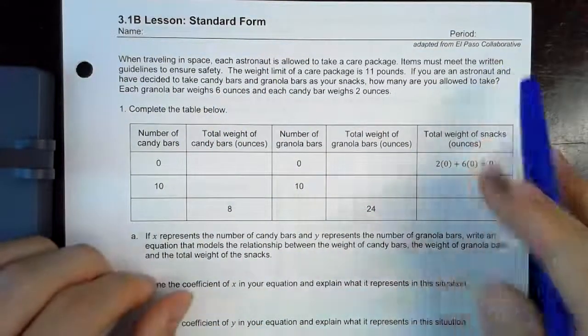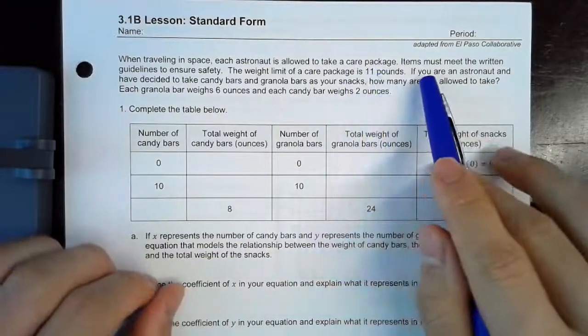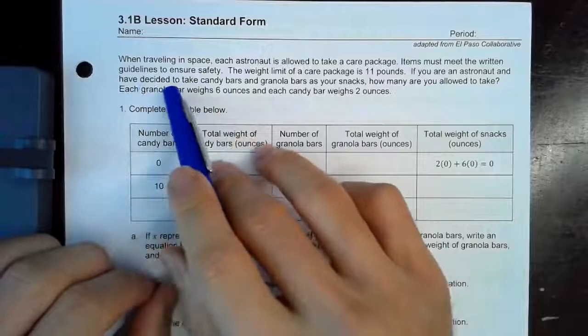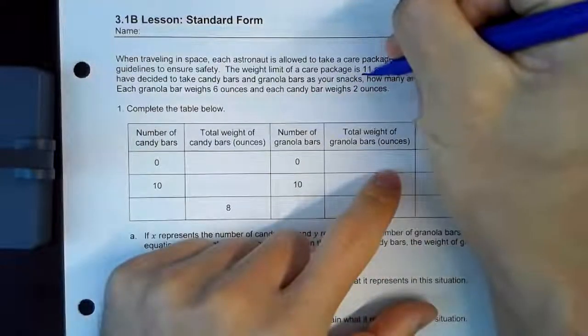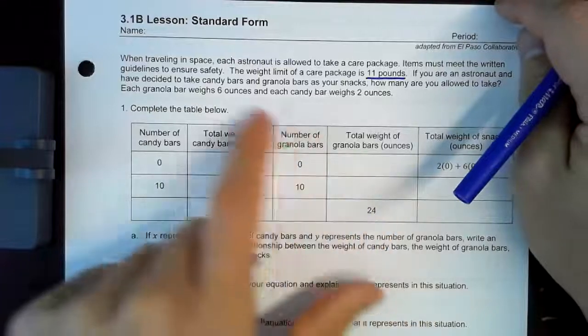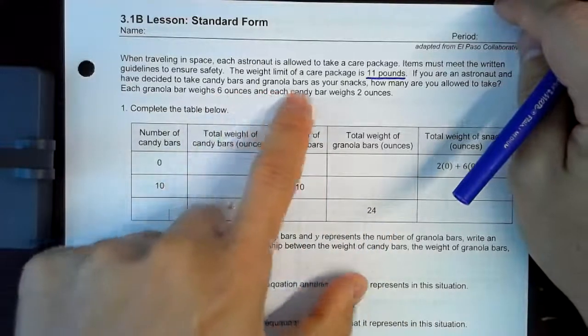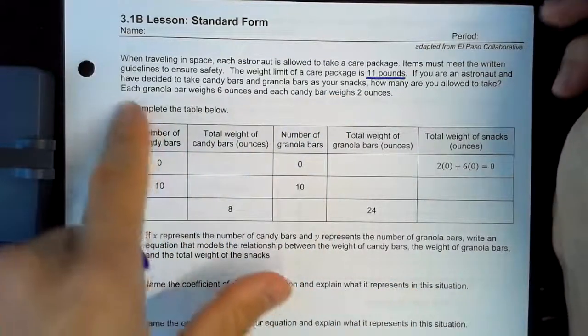When traveling in space, each astronaut is allowed to take a care package. Items must meet the written guidelines to ensure safety. The weight limit of a care package is 11 pounds. Go ahead and underline that. If you are an astronaut and have decided to take candy bars and granola bars as your snacks, how many are you allowed to take?